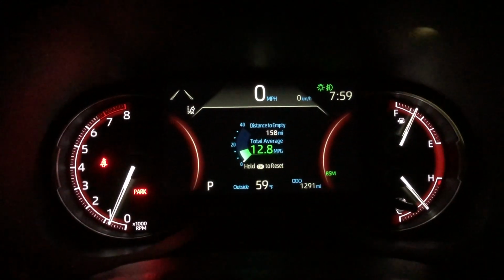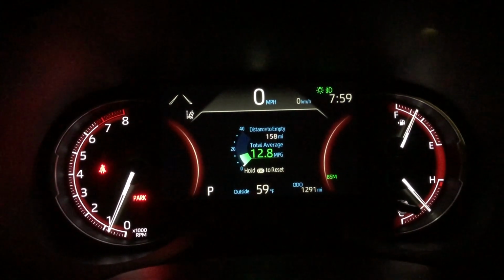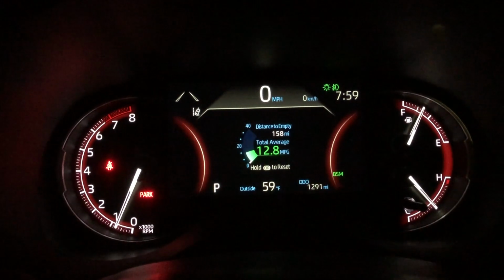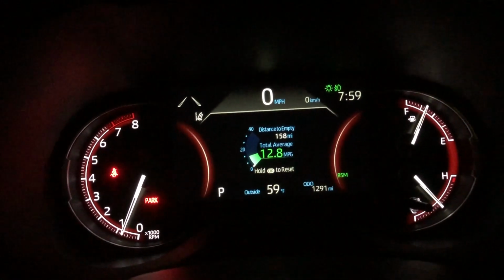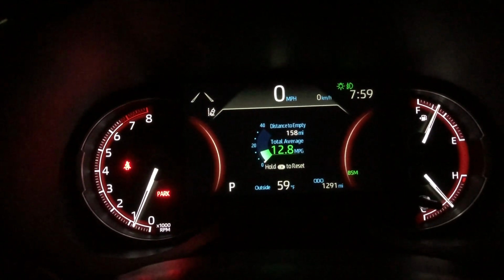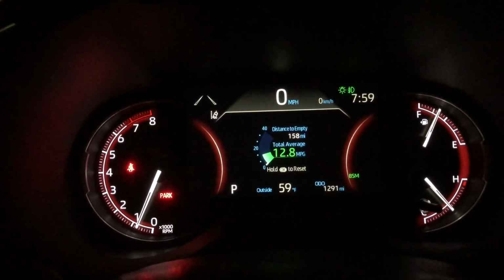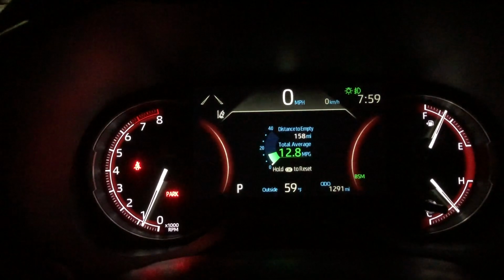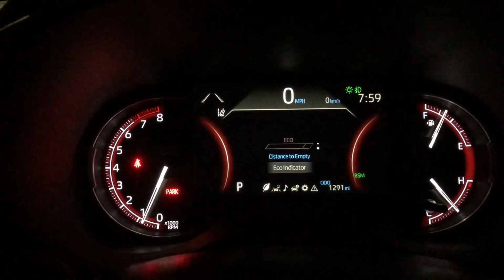Let's get into it, guys. In here in the MID, the multi-information display, you're going to see the first page. You're gonna see the eco mode. Basically it shows the distance to empty and the total average MPG. Also, you're going to see how you're doing in the eco mode.